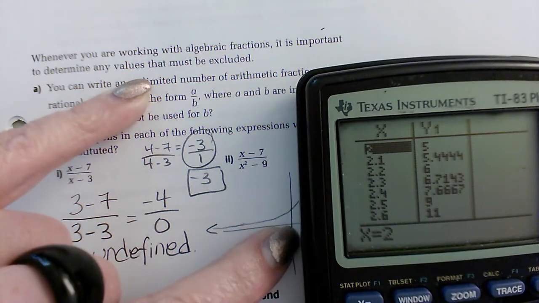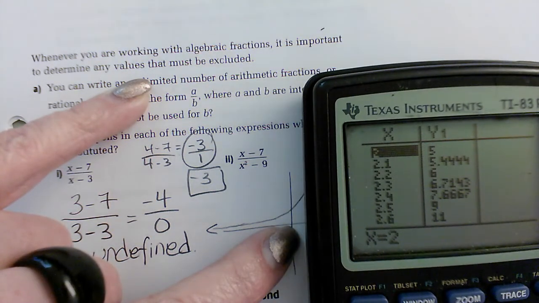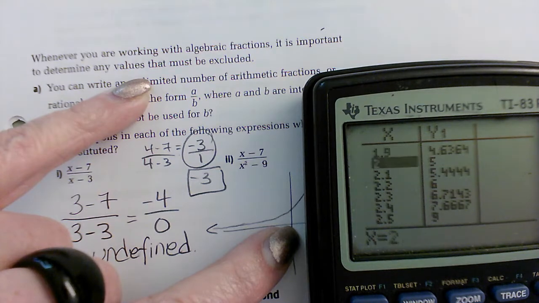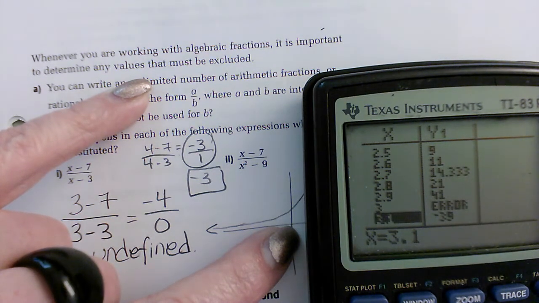I'm going to end up with, see how my graph gets 2, 2.1. My graph gets really big. It gets really big, and then as soon as it hits 3, it's an error, because this graph does not exist at 3.